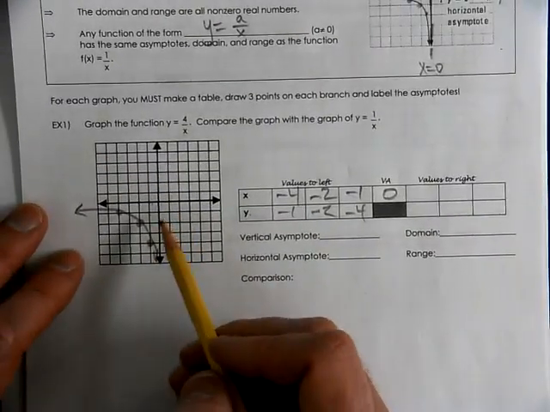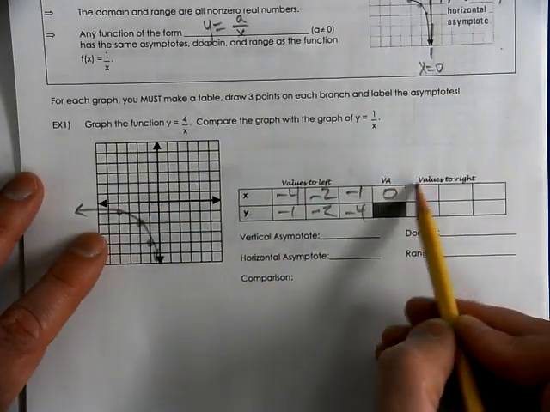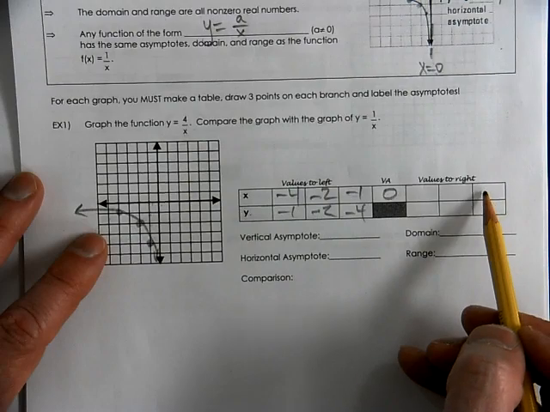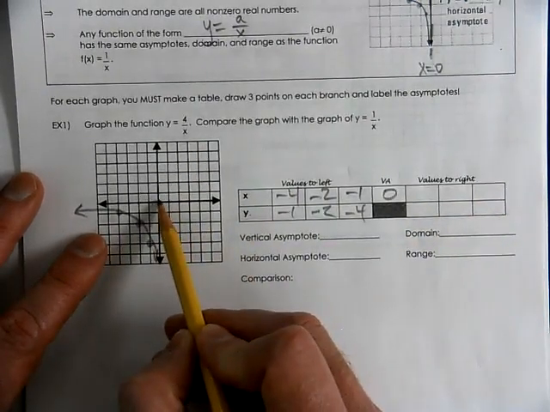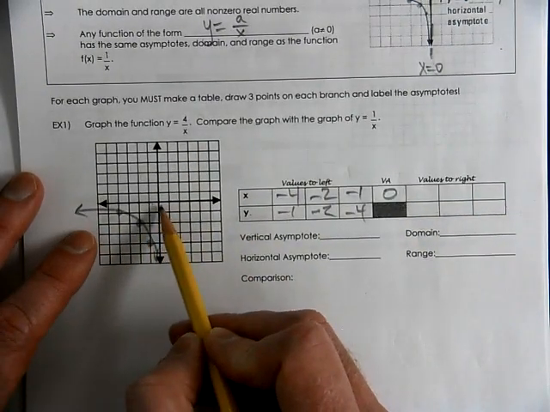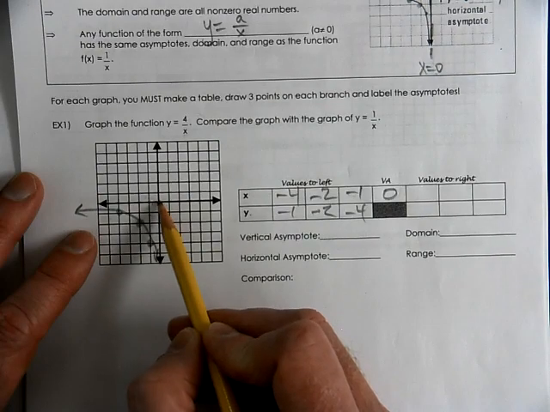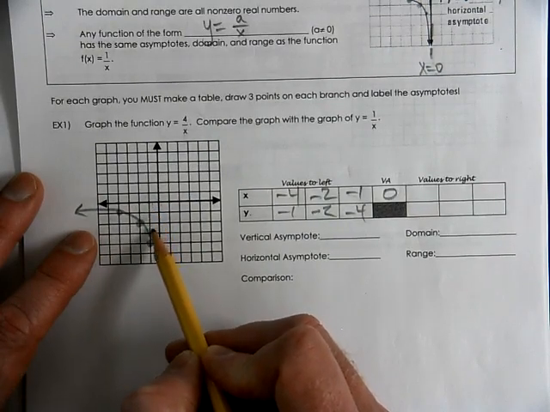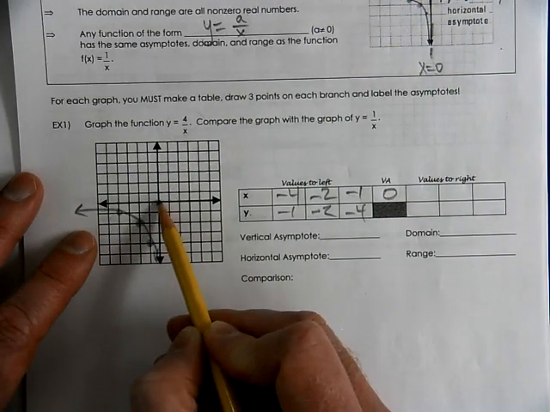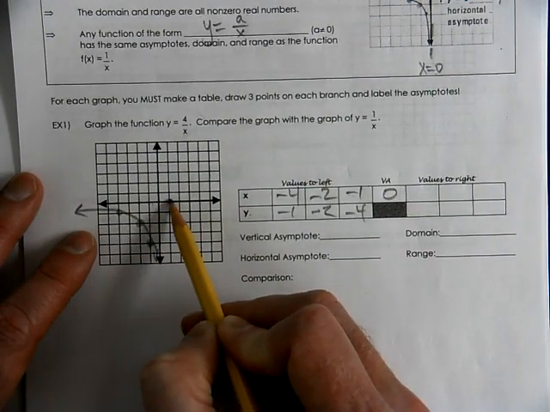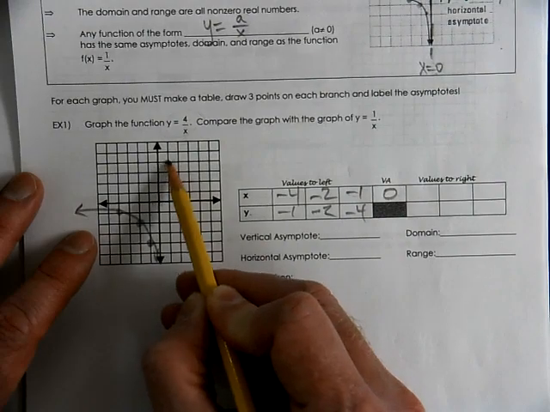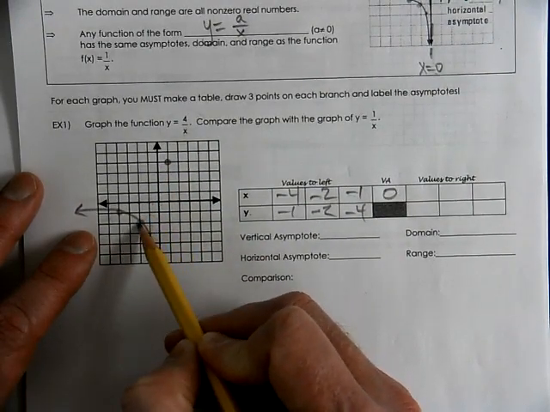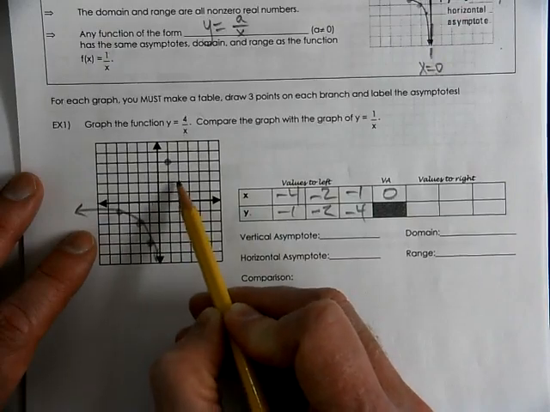Now, because this is symmetrical, I could come over here and calculate it again, which is totally fine. But notice, if these are supposed to be symmetrical and this is my origin, I went 1 to the left and down 1, 2, 3, 4. So I'm going to go 1 to the right and up 1, 2, 3, 4. I went 2 to the left and 2 down. So I'm going to go 2 to the right and 2 up.